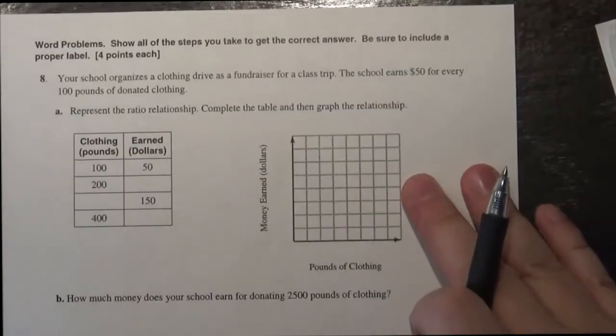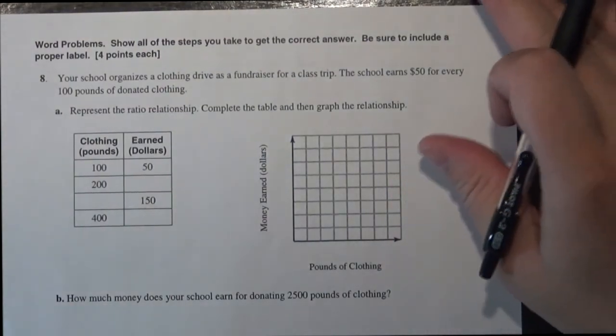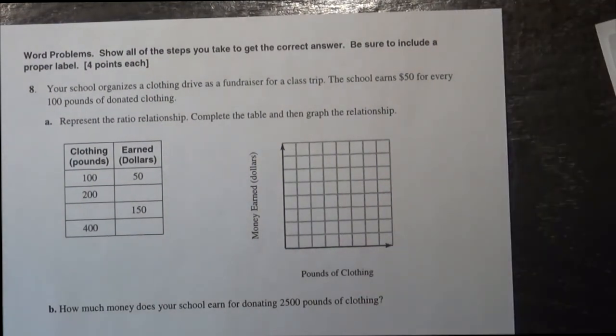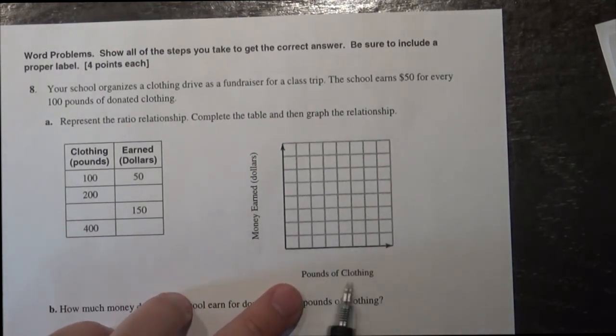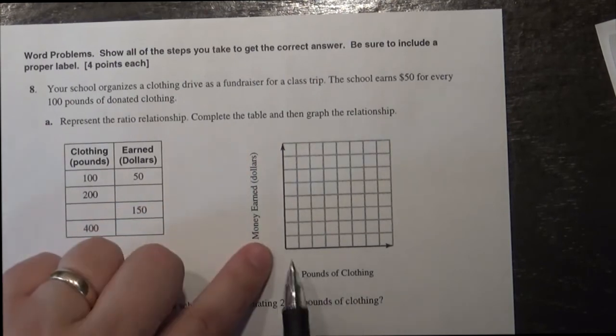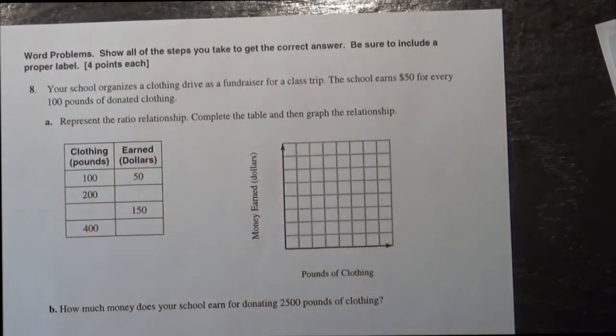Our last question is a graphing question. So it says your school organizes a clothing drive as a fundraiser for a class trip. The school earns $50 for every 100 pounds of donated clothing. Represent the ratio relationship and complete the table and then graph the relationship. So a lot's going on here. First, we've got a table, then we have a graph. It tells me pounds and money earned, but it doesn't have numbers. So I'm going to have to put those numbers in.